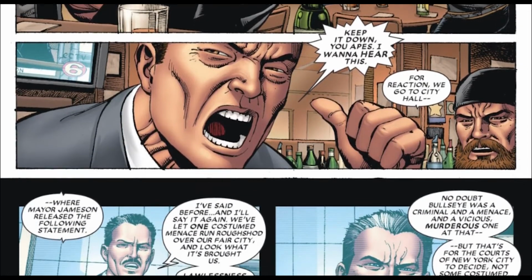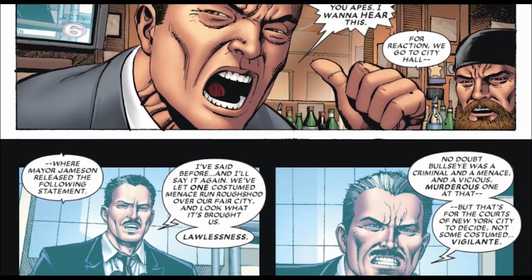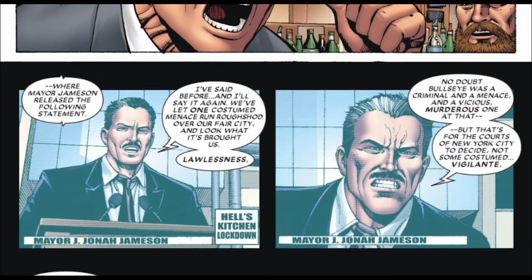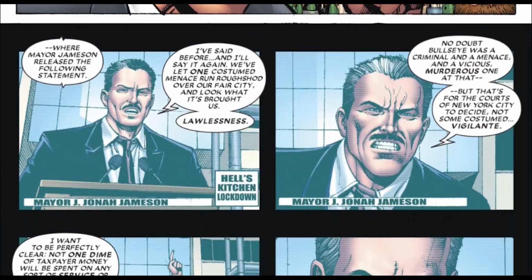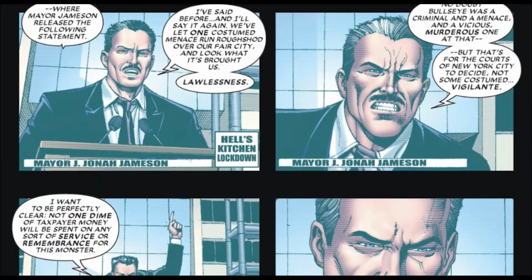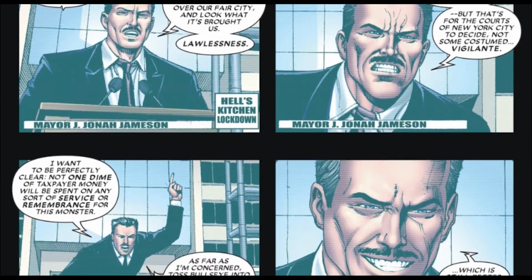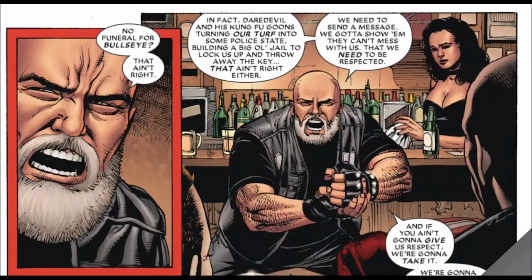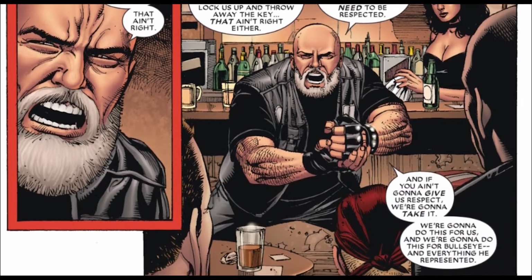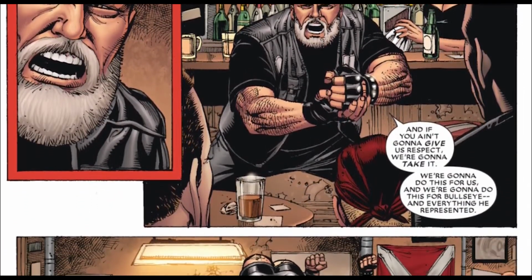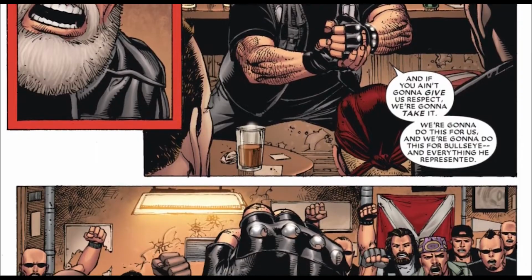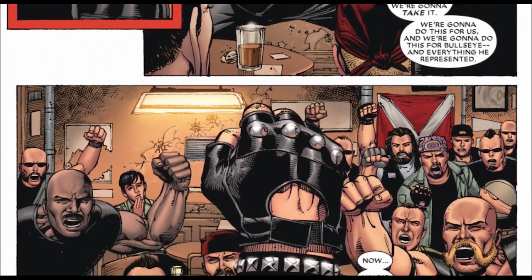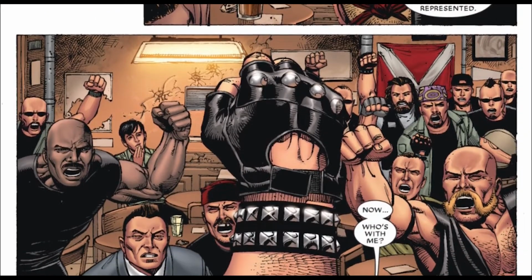Since Daredevil declared that Bullseye should die, and he did kill Bullseye. Except Jonah then goes on to say that Bullseye doesn't deserve to have a funeral, how bad of a person he was, and maybe he deserved to die. So you have the biker guy we saw earlier begin to talk about how they're going to give Bullseye the respect he deserves, which of course is a funeral. Also that they're gonna show the world what Bullseye really meant.